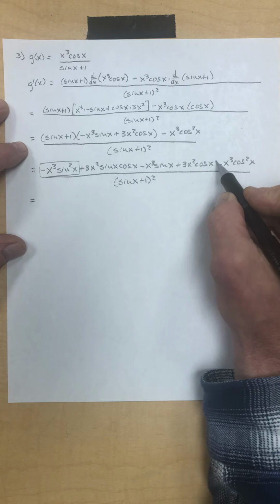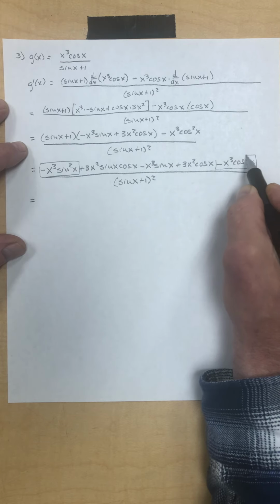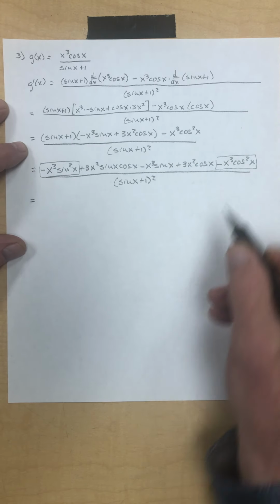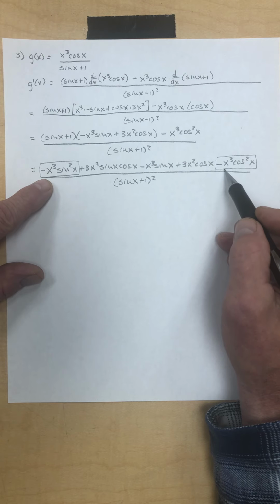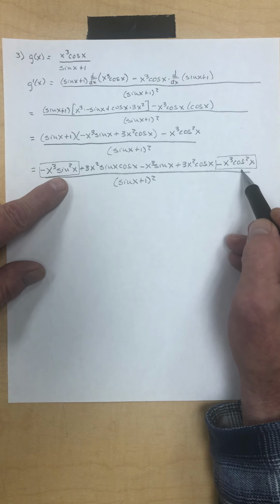And group together with this guy. And you say, well, why would I do that? Well, notice that they have a common factor of negative x cubed. And if I group them together and pull that GCF out, notice I'm left with sine squared plus cosine squared, which from our Pythagorean identity is 1.